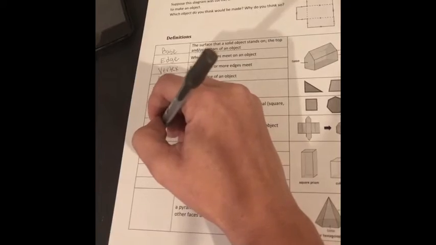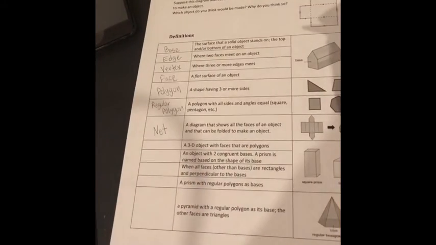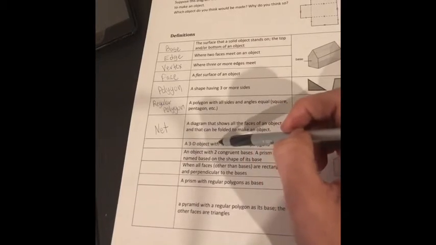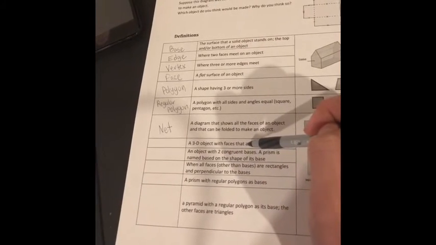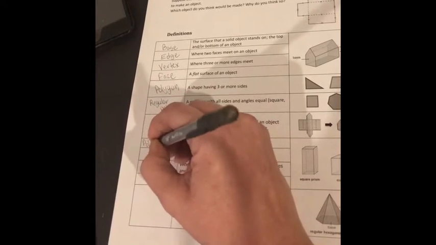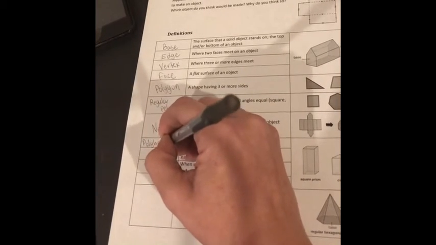A diagram that shows all the faces of an object and that can be folded to make an object is known as a net. We'll be doing some of those. A 3D object with faces that are polygons is called a polyhedron.